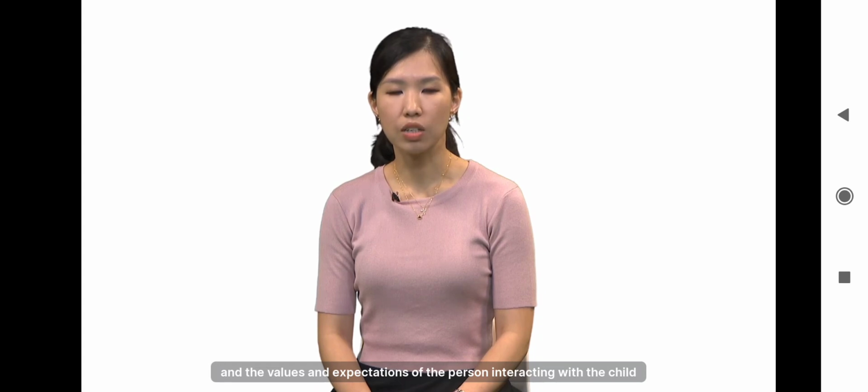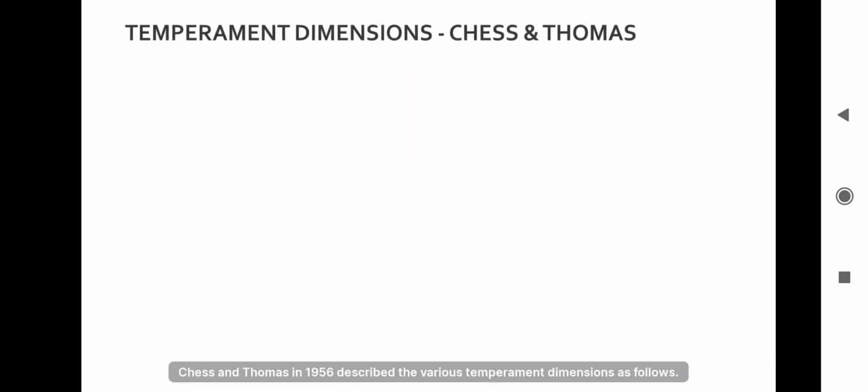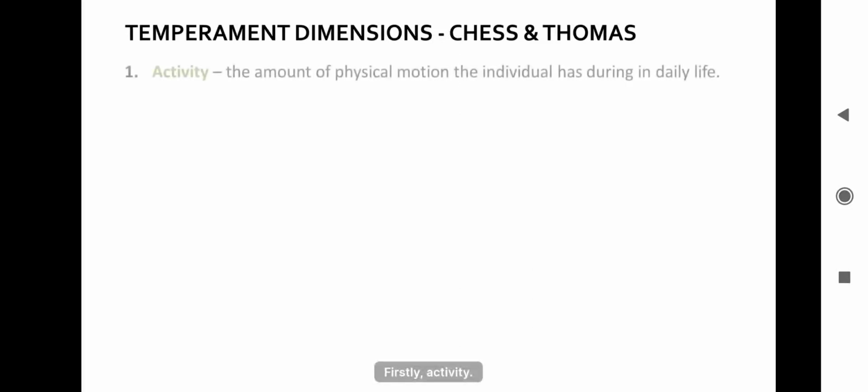A misfit between the child's temperament and the values and expectations of the person interacting with the child can result in friction during the interaction. Before we go into that, let's take a look at the various temperament dimensions. Chess and Thomas in 1956 described the various temperament dimensions as follows. Firstly, activity.